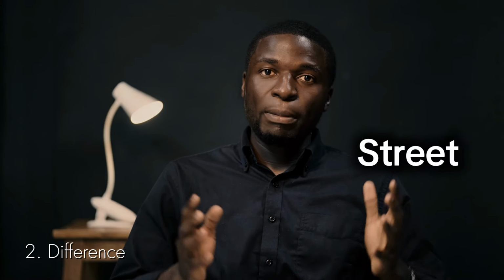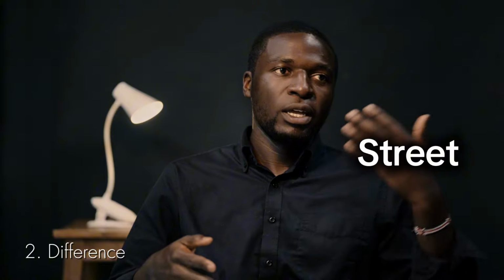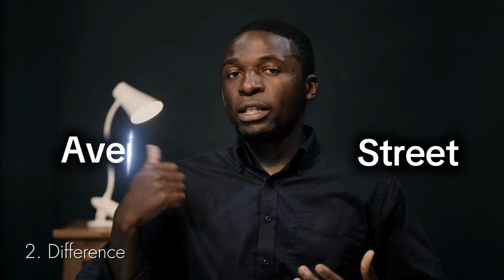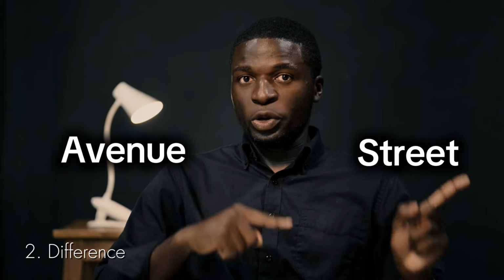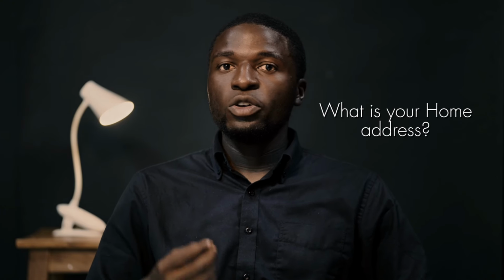Remember, street: a public way where you see vehicles and pedestrians, and avenue: it is a wide street. So please do not confuse this. Now, how to answer those questions? How can you answer those questions? Because I asked 2 questions. The first one was, what is your home address? And the last one was, what is your living location?